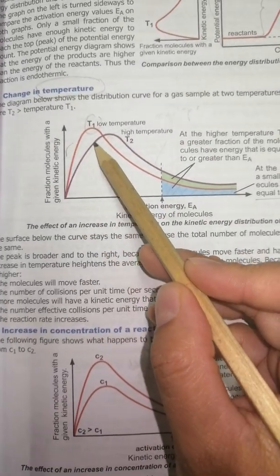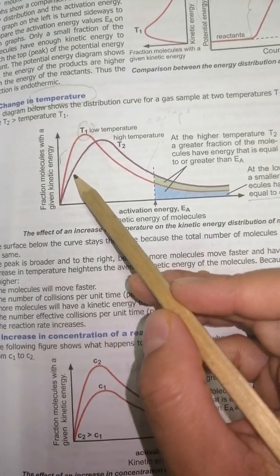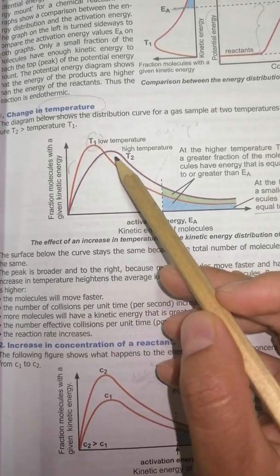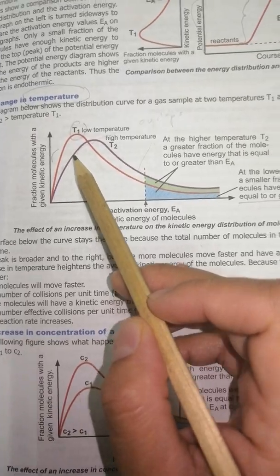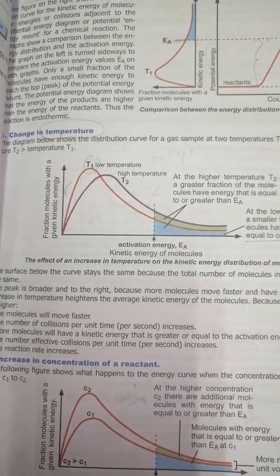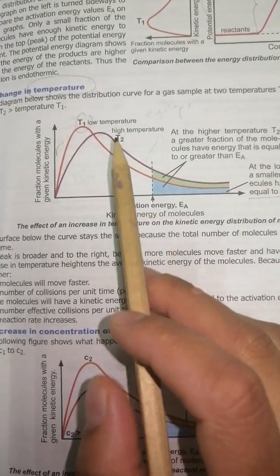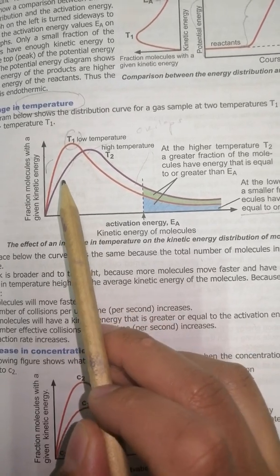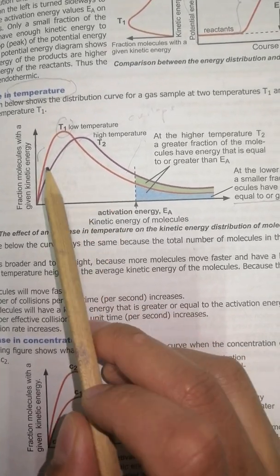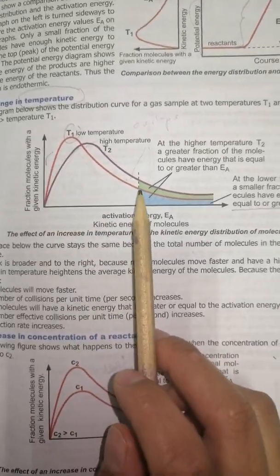So this graph is actually shifted to the right compared to the red graph, which tells you that the kinetic energy increased for all of the molecules in the reaction. Whether the molecules will take part in the reaction or not, the kinetic energy will be higher. So if you increase the temperature, all molecules will have a higher kinetic energy. That's why the whole graph shifts to the right compared to the red one.